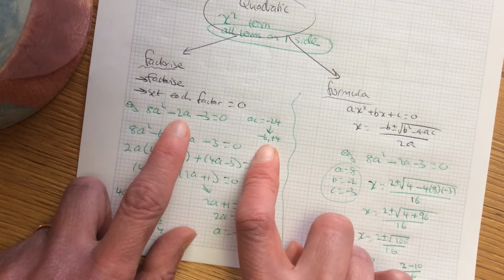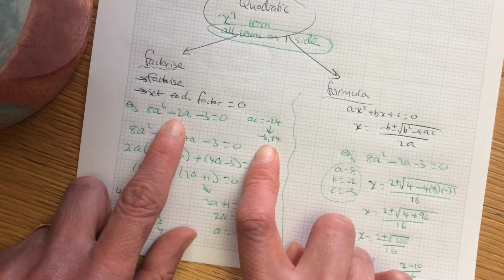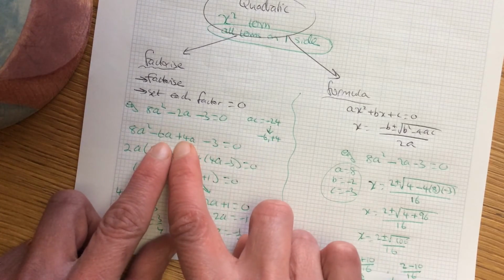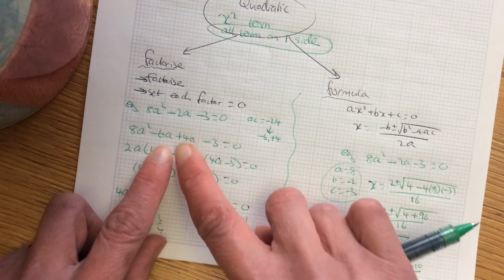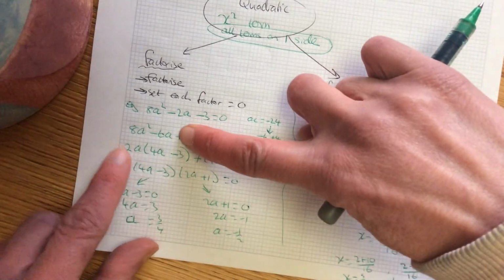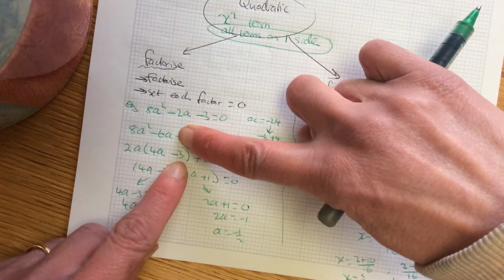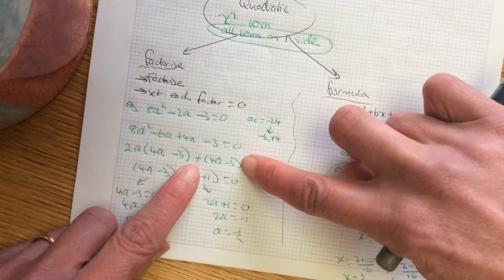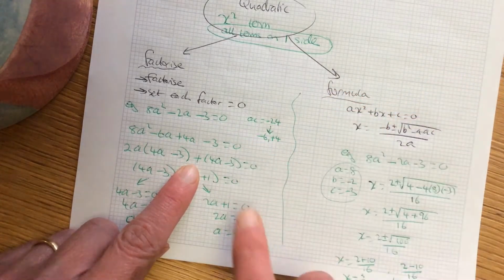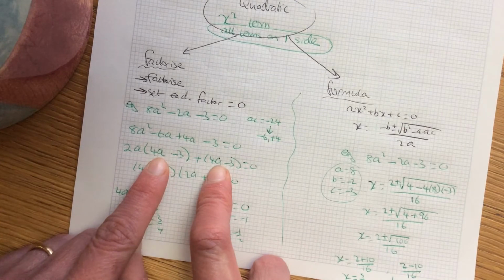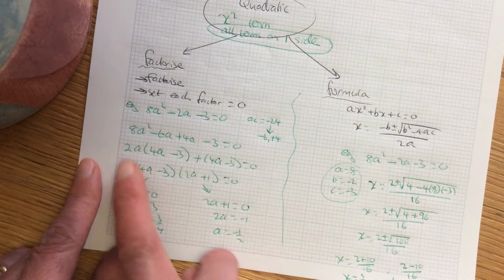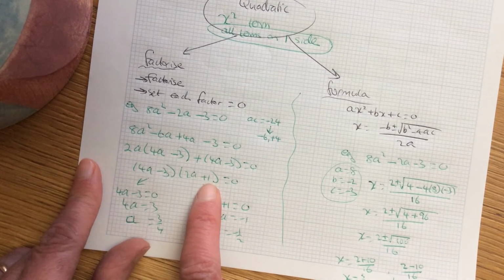So remember, you rewrite that as minus 6a plus 4a. Make sure you put the a's in there. So factorise the first two to give you 2a, 4a minus 3. Nothing factorises in the last two, so you just put brackets around it. You've got your matching bracket, which is what you want. Pull it out, and you're left with 2a, add 1.